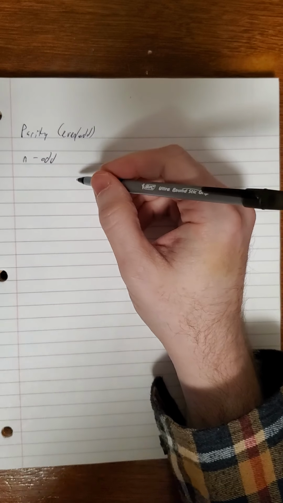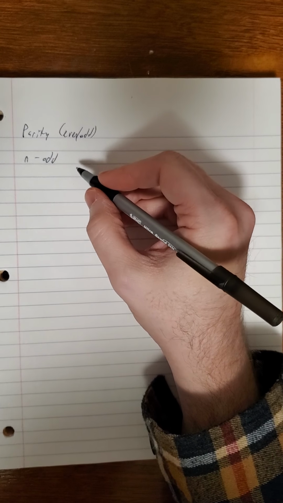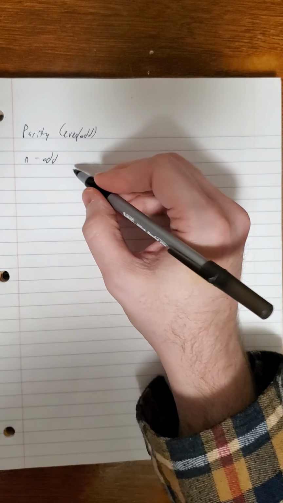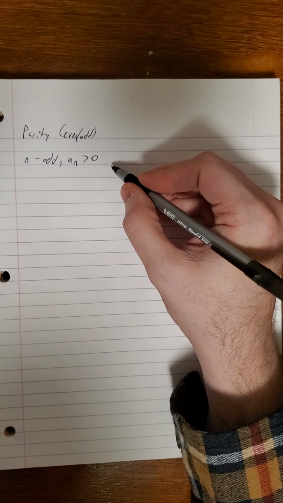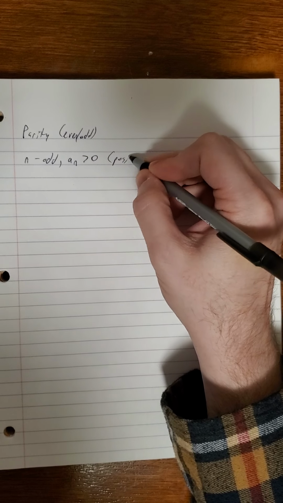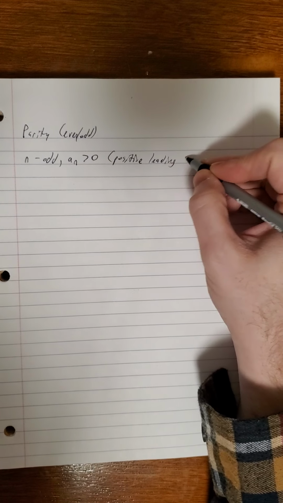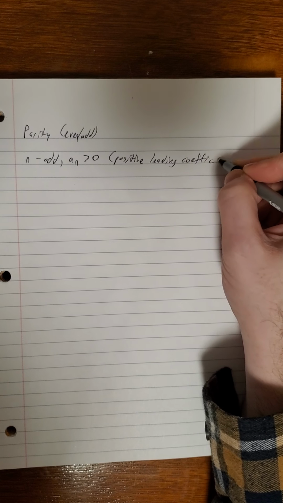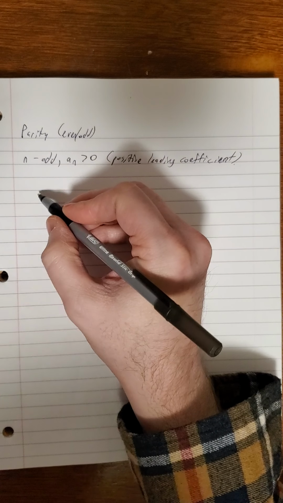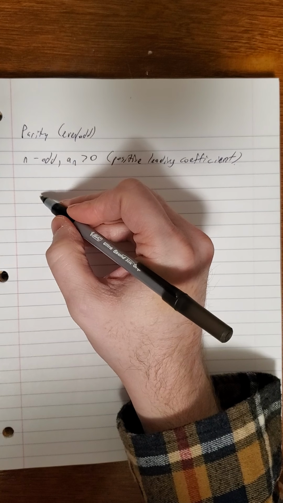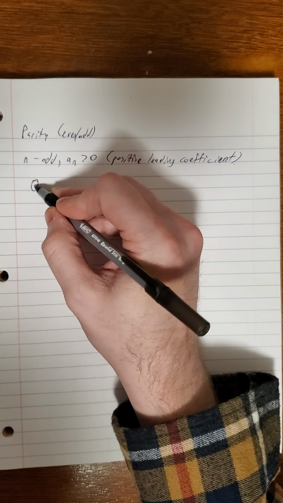If our degree is odd for the leading coefficient of the polynomial, and a sub n is greater than 0, so a positive leading coefficient, then in general, we'll be moving from Q3 to Q1.